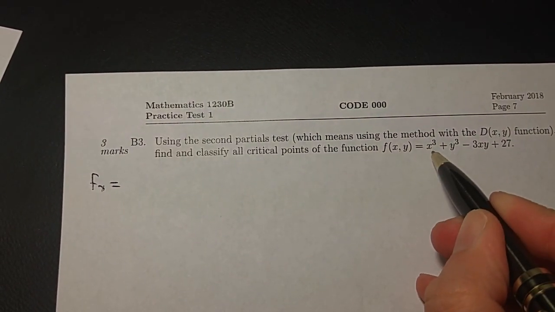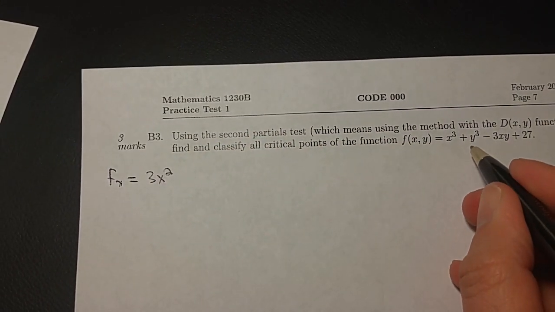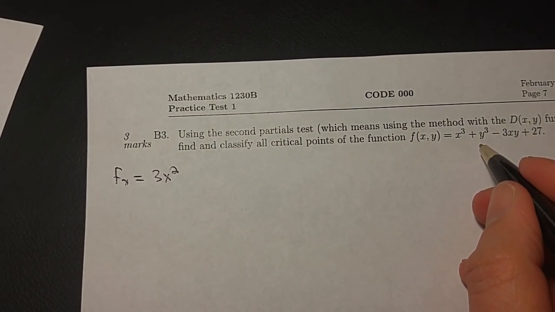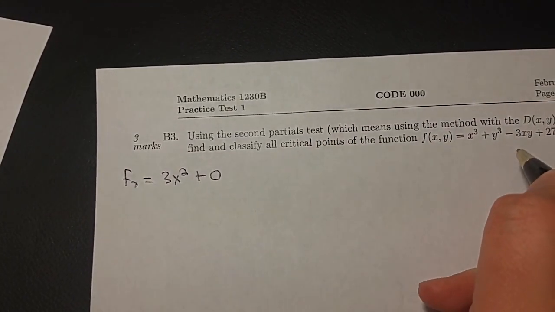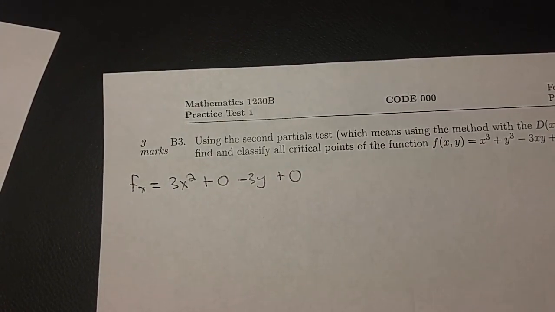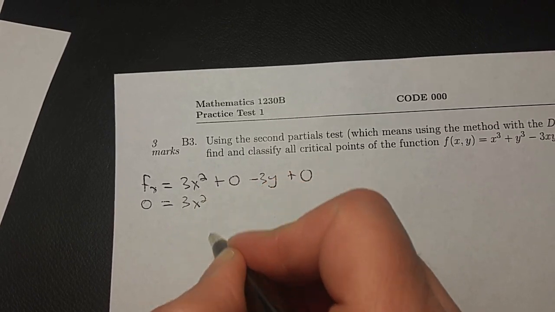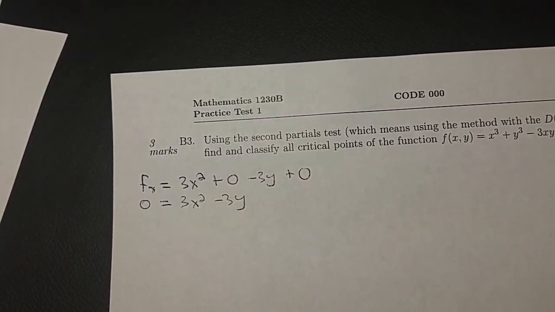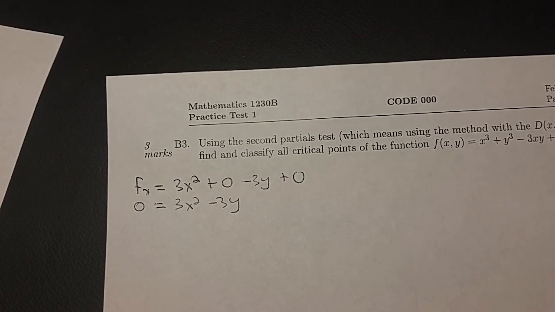So f sub x first. Derivative of x cubed is 3x squared. Derivative of y to the 3 is 0, because we're taking an x derivative. Derivative of negative 3xy is negative 3y, and the derivative of 27 is 0. We set that to 0, we get 3x squared minus 3y. Okay, so far so good.